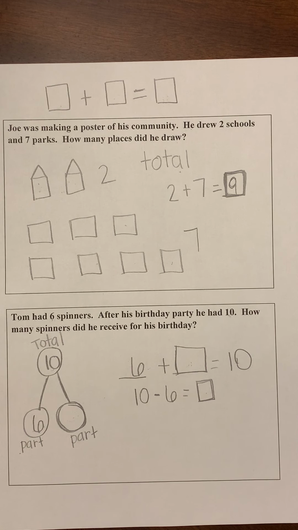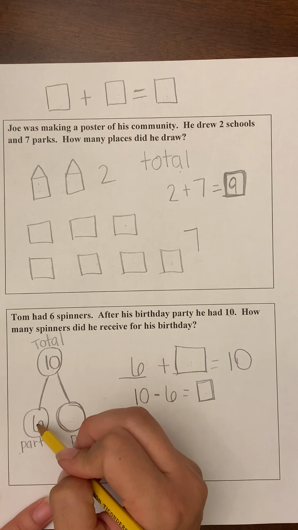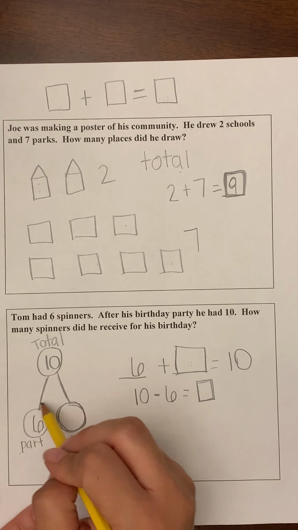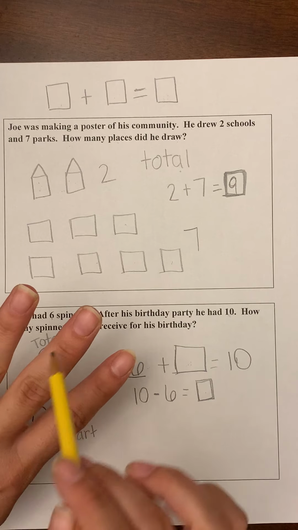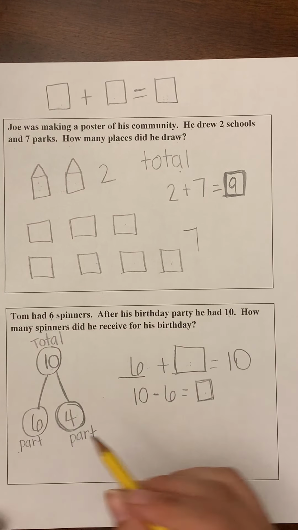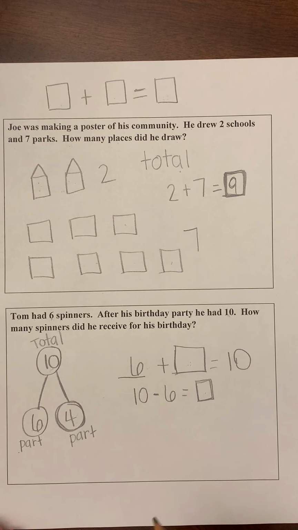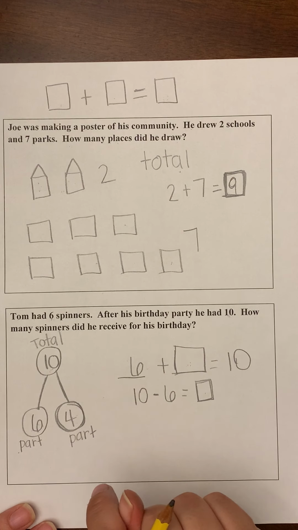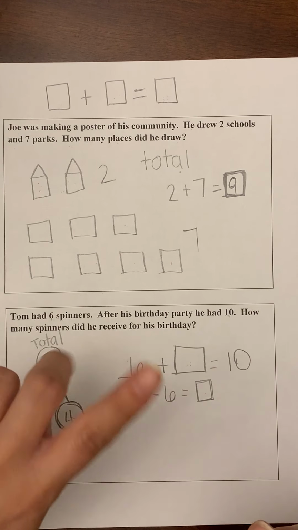I'm going to show all of them just so we see different ways. So for this one, I'm going to put 6 in my brain, and I'm going to count up until I get to 10. So I'm going to say 6, 7, 8, 9, 10. Now, how many fingers do I have up? 4. Now, let's check our answer. 6 and 4, they are partners that equal 10. Okay. For this one, I can do the same thing. Put 6 in my brain and count up to 10. 6, 7, 8, 9, 10.